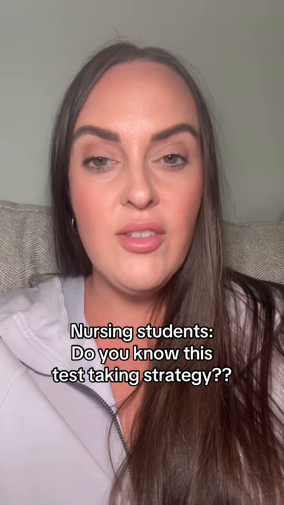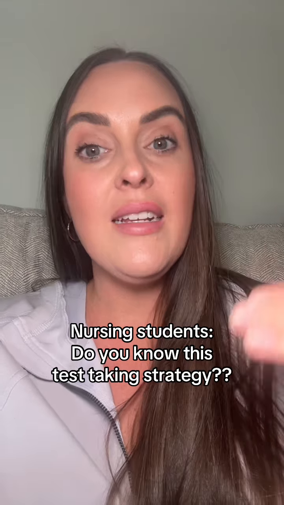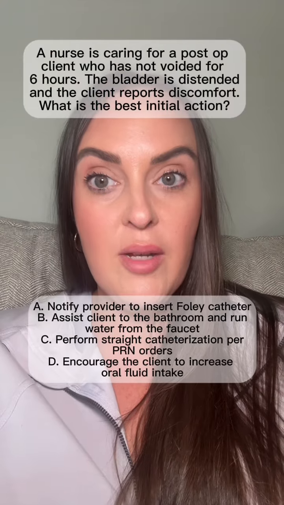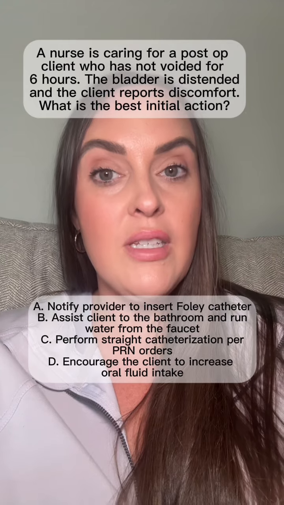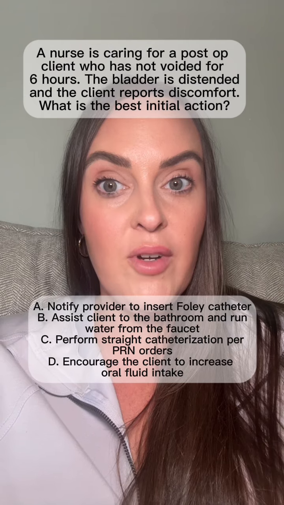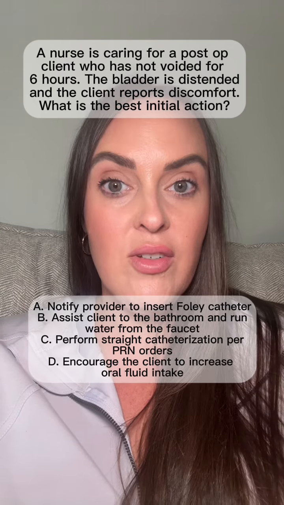Let's go over another test taking strategy, and I'll walk you through it using an example of an NCLEX style question. So here's your question. A nurse is caring for a post-op client who has not voided for 6 hours. The bladder is distended and the client reports discomfort. What is the best initial action?